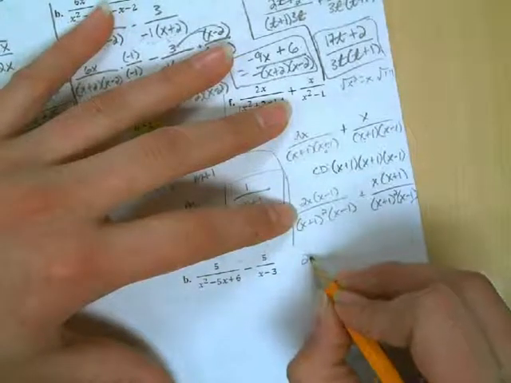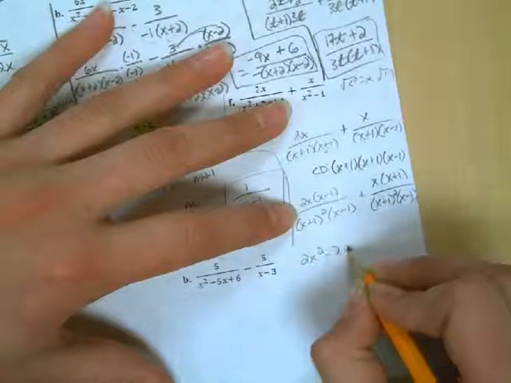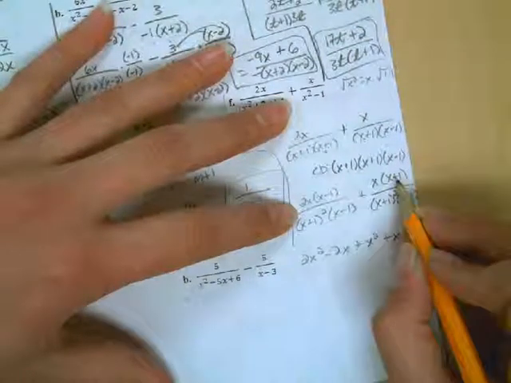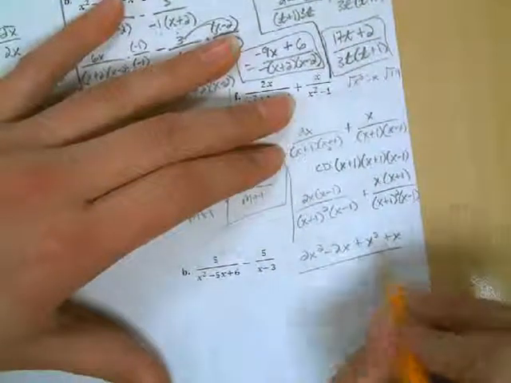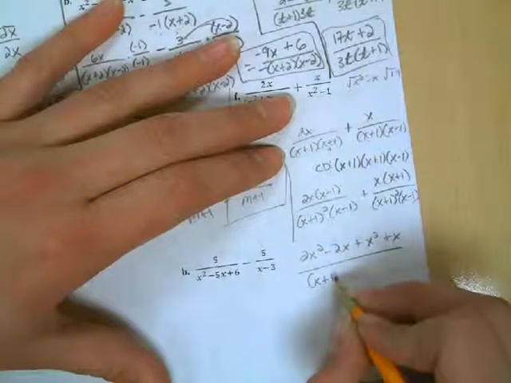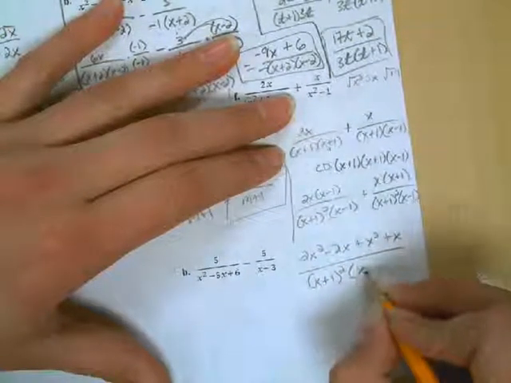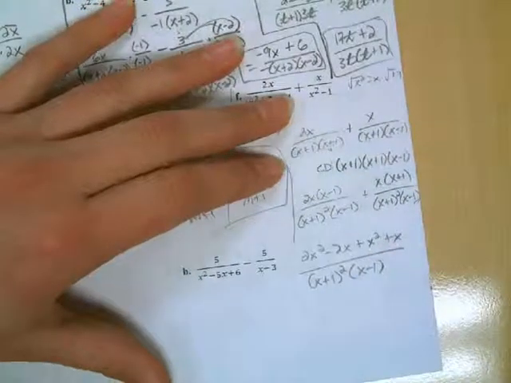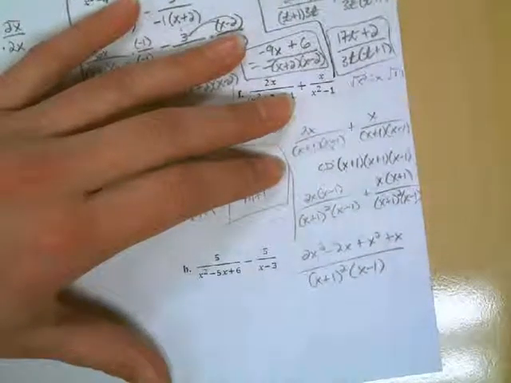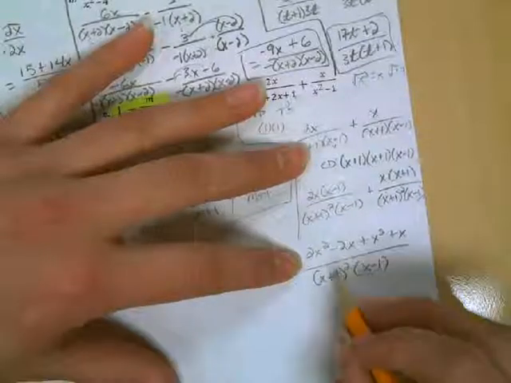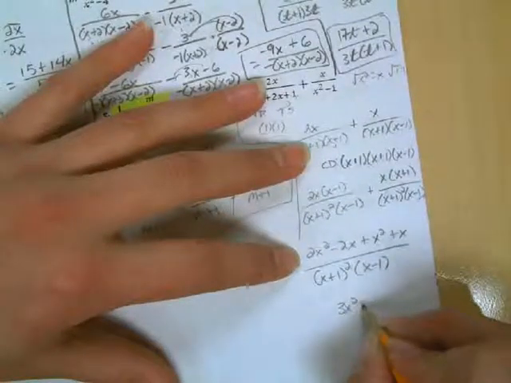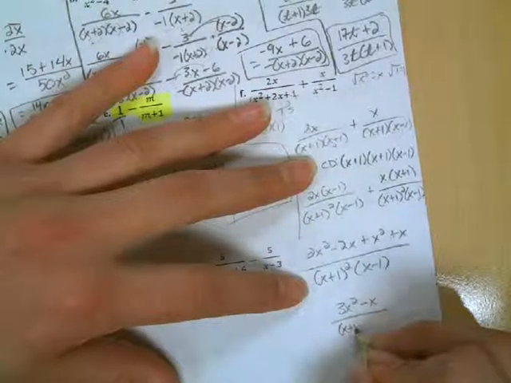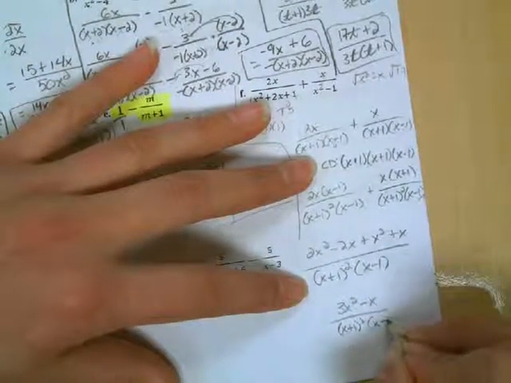So 2x squared minus 2x plus x squared plus x, that's multiplying this side now, all over x plus 1 squared x minus 1. Okay, x plus 1 squared x minus 1. Combine all your like terms and I get 3x squared minus x over x plus 1 squared x minus 1.